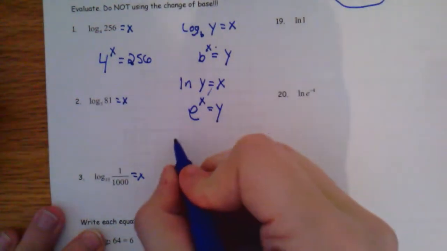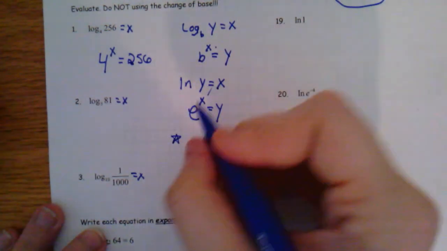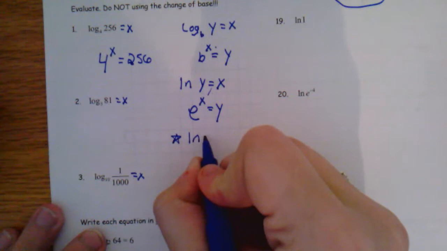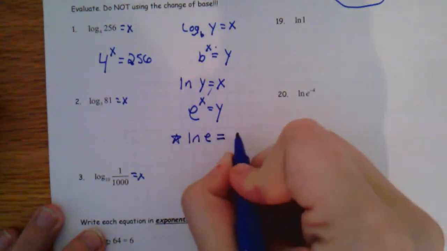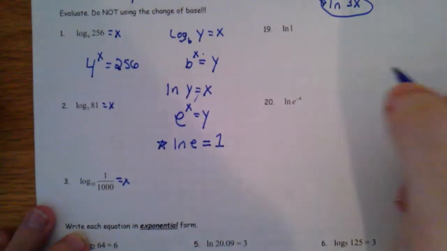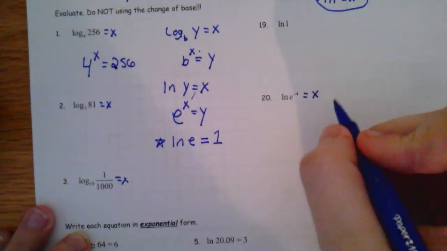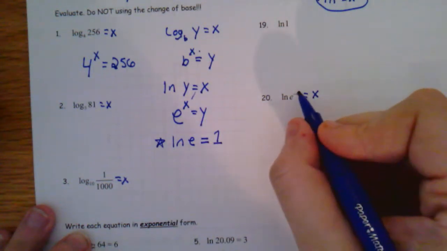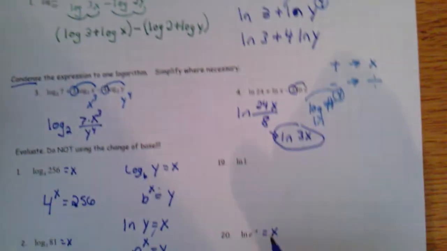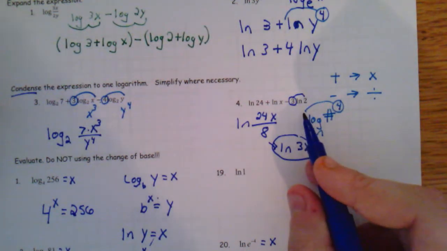Also, an important rule of thumb, if you wanted to write this on the top of your paper as well when it comes to test day, is that if you have ln of e, we always know it to be 1. So if I'm looking at this problem up here, I can go ahead and set this equal to x if I have a burning desire. It does have an exponent, and according to the rules up here, if it has an exponent, I can go ahead and move it out front.